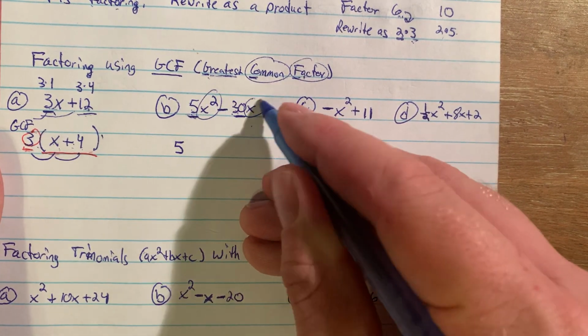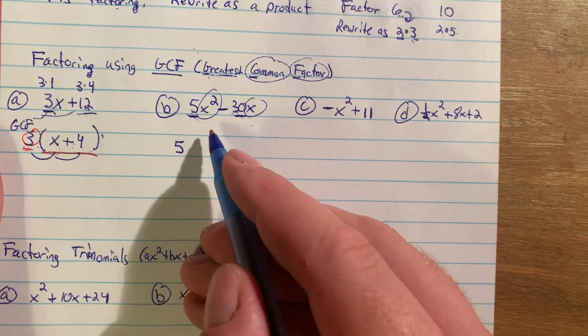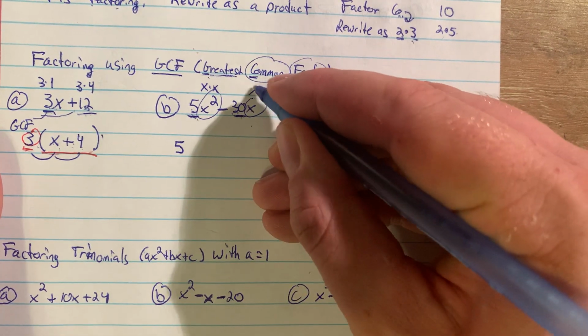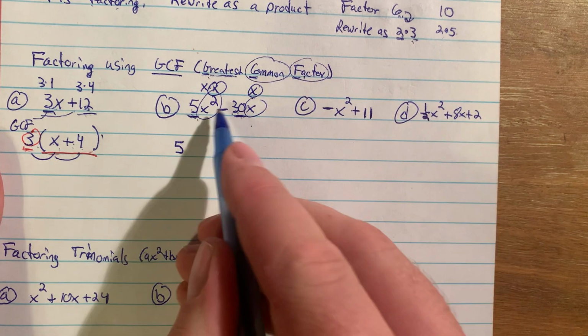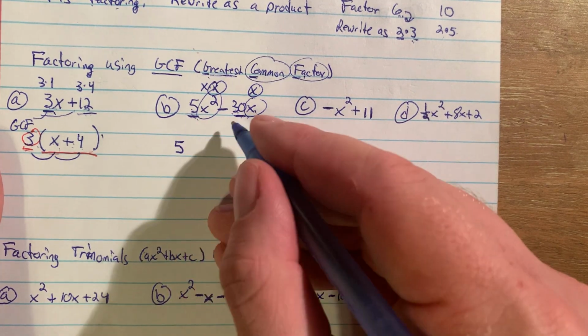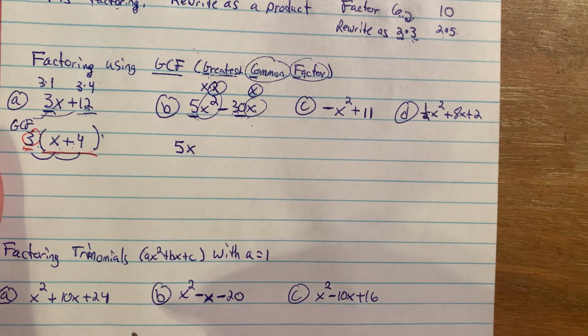But they also both have an x. Now, they don't both have an x squared. They only both have an x. X squared is x times x, and x is just x, and so they both have an x. It's always the lowest exponent that they have in common. In this case, they both just have an x in common.